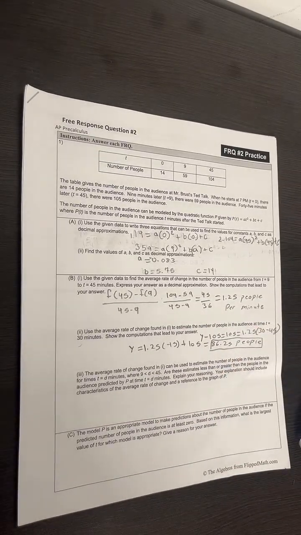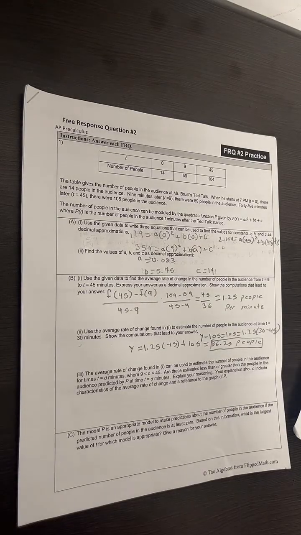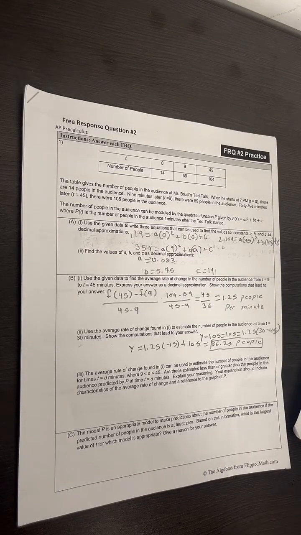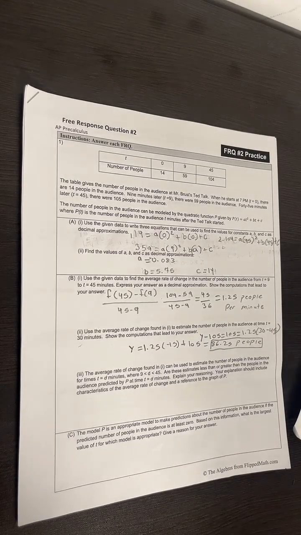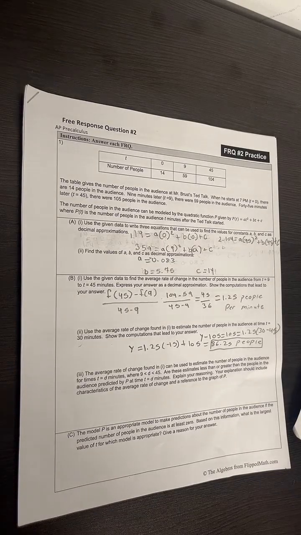The average rate of change found in B1 can be used to estimate the number of people in the audience for times T equals D minutes, where 9 is less than D less than 45. Are all these estimates less than or greater than the people in the audience predicted by P at time T equals D minutes? Explain your reasoning. Your explanation should include characteristics of the average rate of change and a reference to the graph of P.